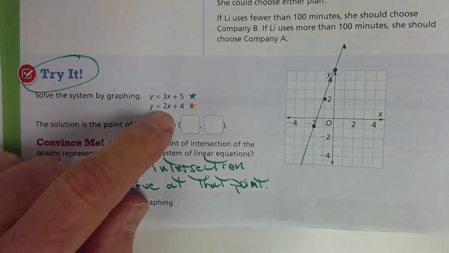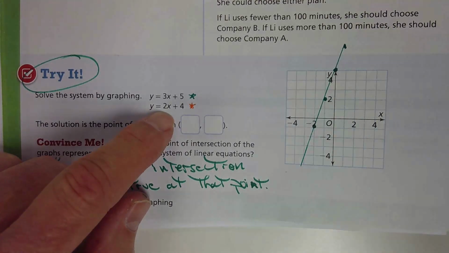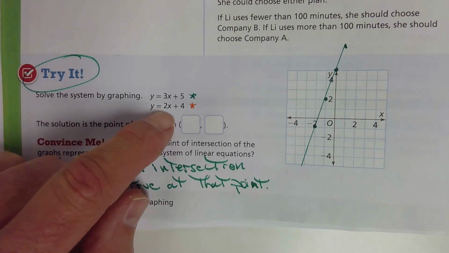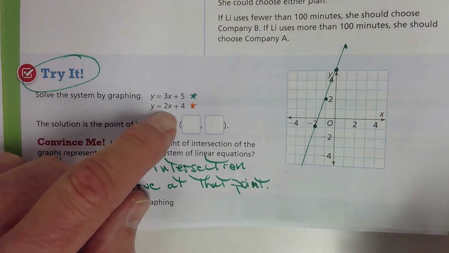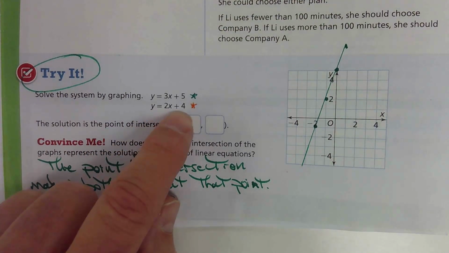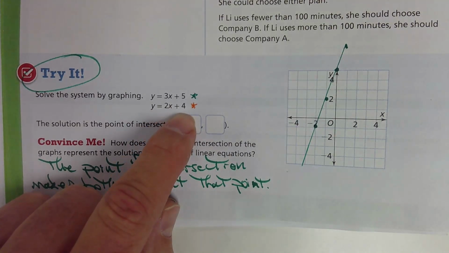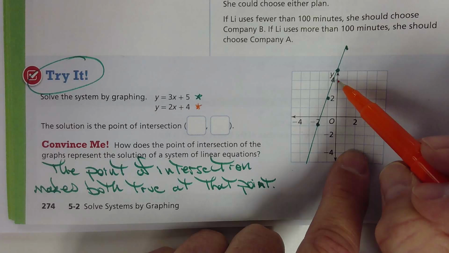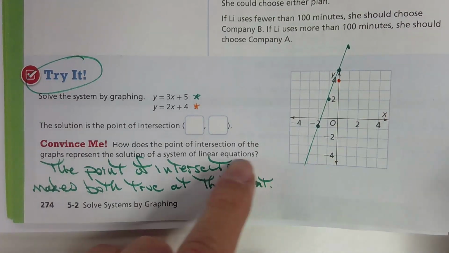Let's look at the next line. All right, Mr. Webster, put up 50 points. Let's see here. Mr. DeWoody, I know you weren't here, but give it a shot. What's the y-intercept for this equation right here? 4. It's 4. So it's a little bit lower. So it's right here. And what's the slope?